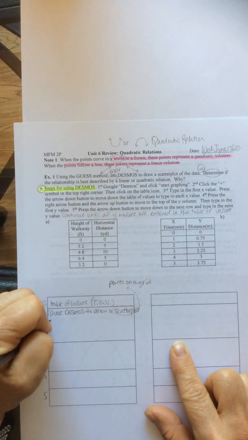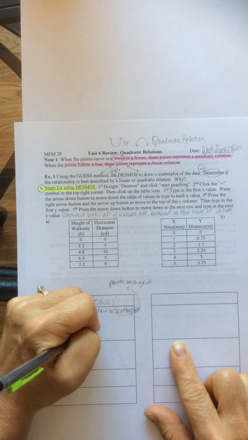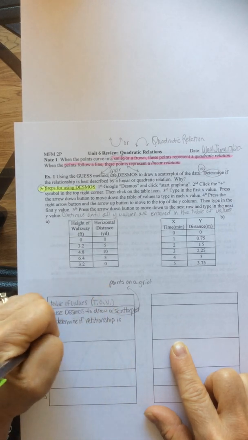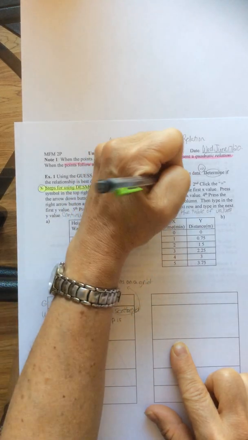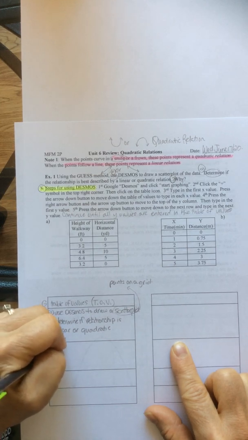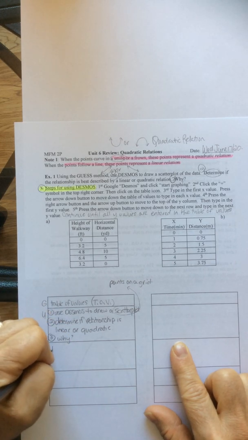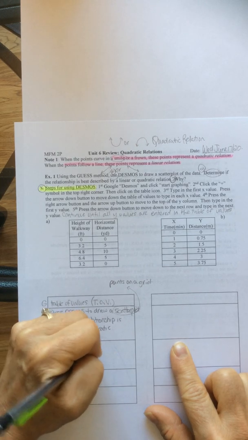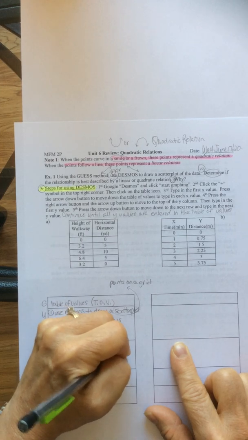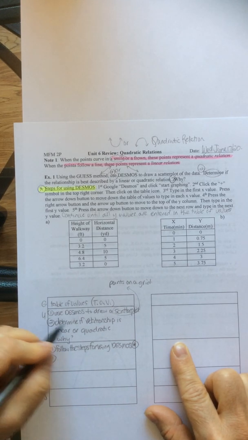Second verb, determine if the relationship is linear or quadratic. And then the last part is the question why. Okay, so the equation is based on the steps for Desmos. So follow the steps for using Desmos. Okay, that's there.